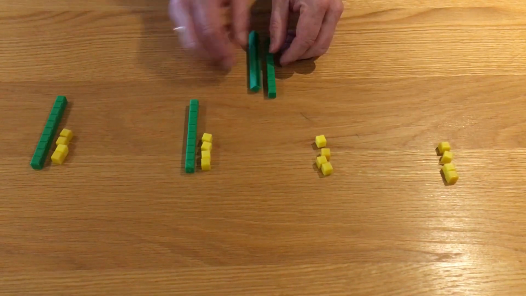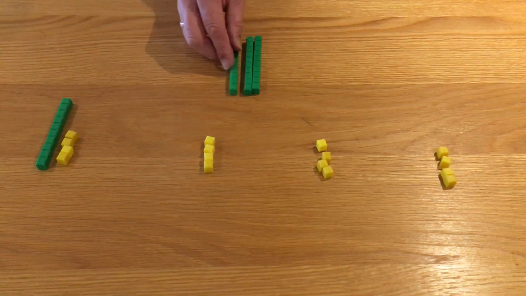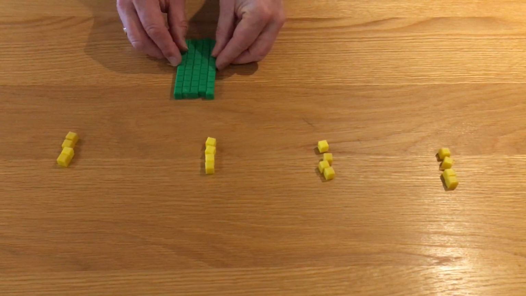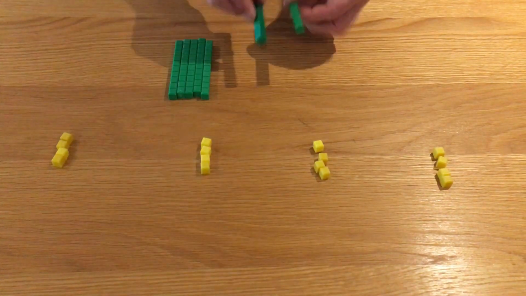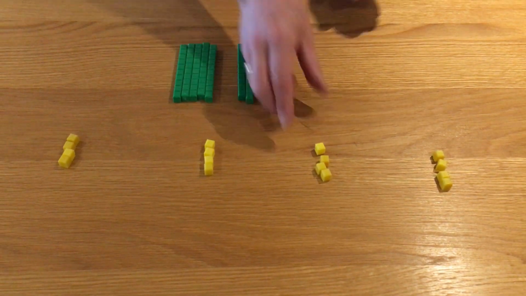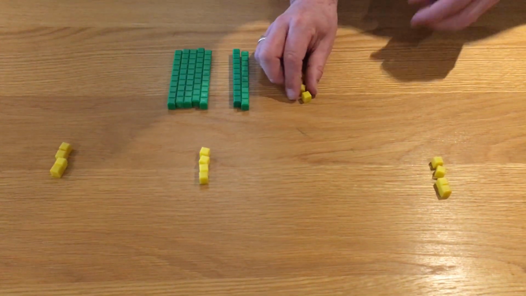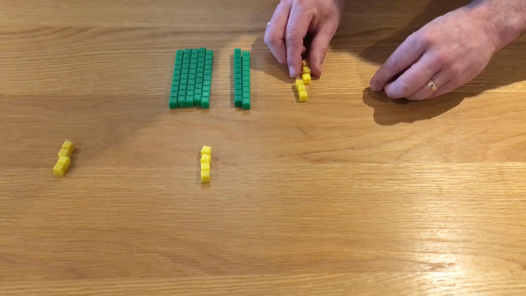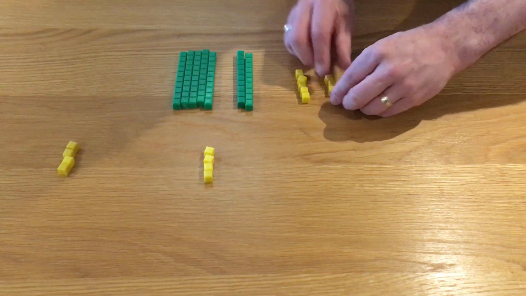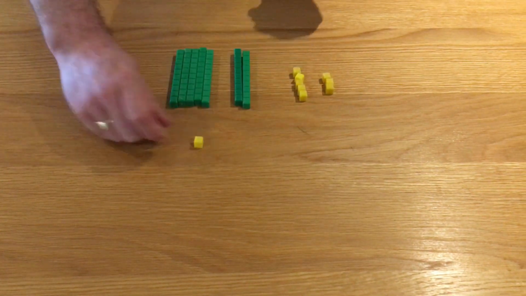I'll make that really quickly. 10, 20, 30, 40, 50. That's my 50. And we'll get 2 10s from over here. That's 70. And I'm going to get 8. 1, 2, 3, 4, 5, 6, 7, 8. I'll just remove those for the time being over here.